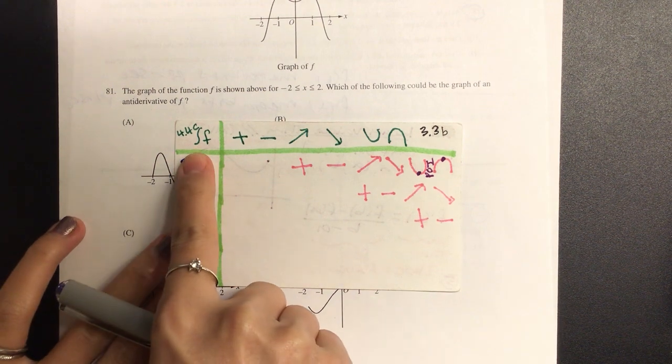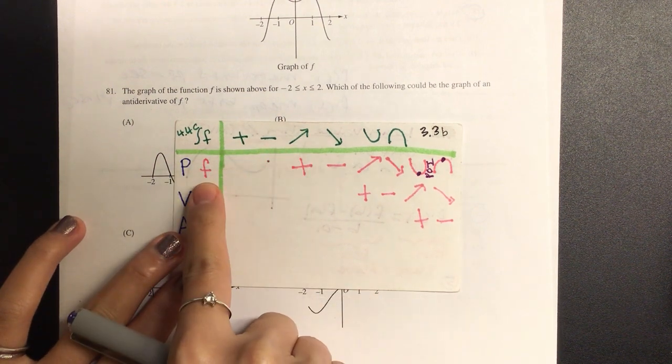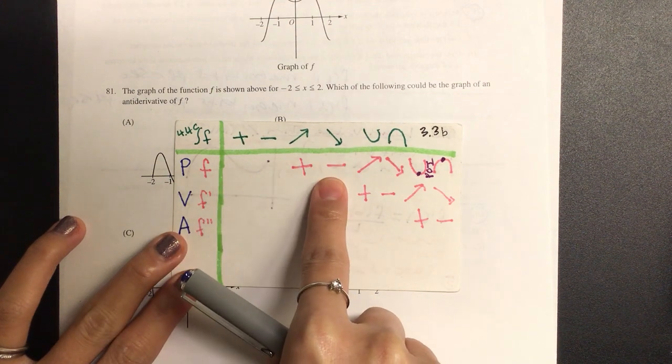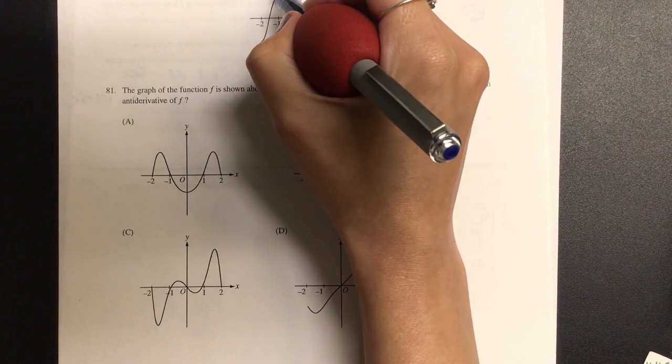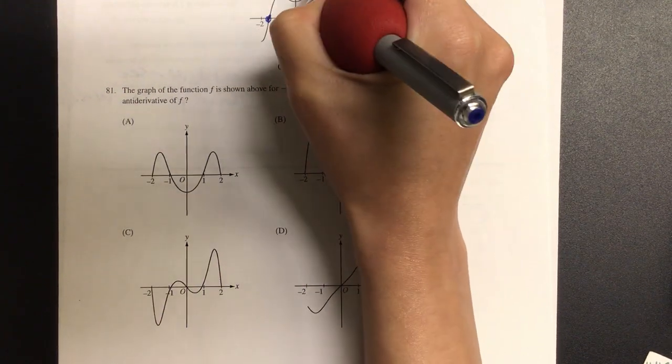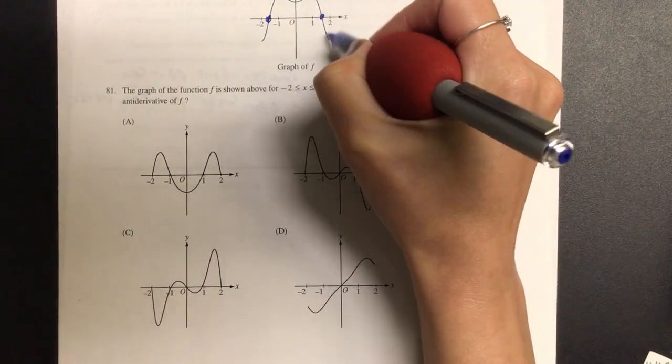So my antiderivative is increasing when the original function is positive. It's decreasing when the original is negative. Good? Okay? So let's see. Everything between these two is positive, so I'll put a bunch of plus signs. From here to here is negative.